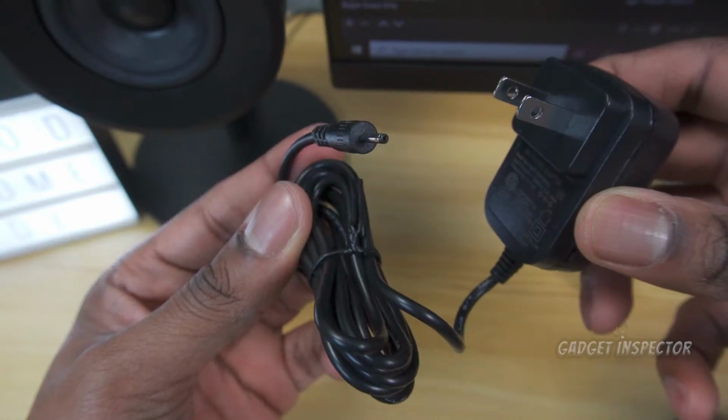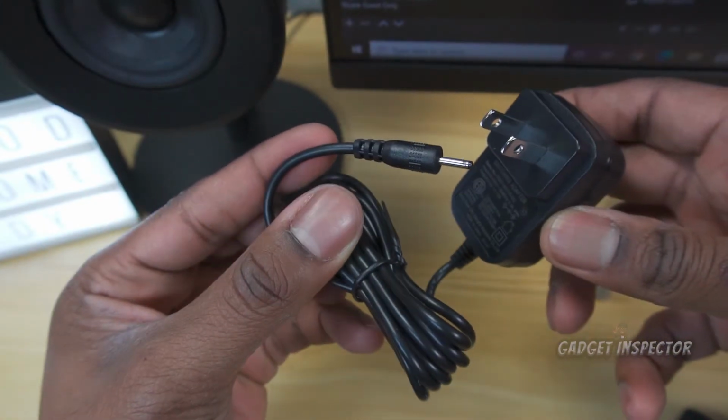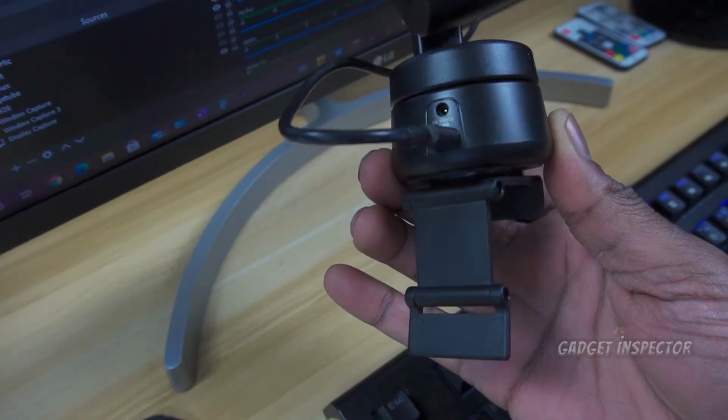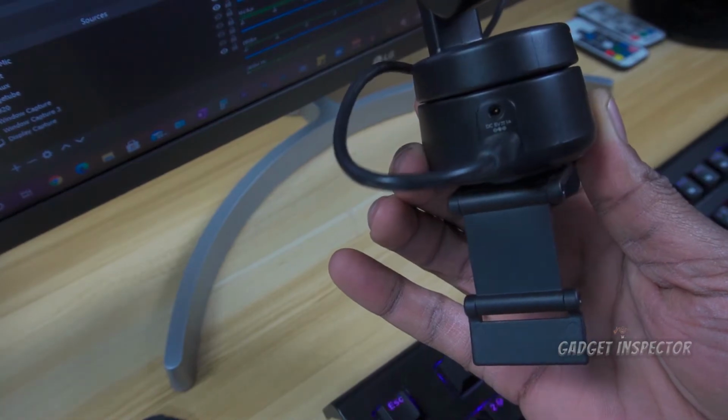So the webcam can be powered the traditional way via USB. It actually uses USB Type-C, but it also can be powered using a DC power plug. So that opens up other options for where you can mount this thing. You don't necessarily have to keep it on your PC or near your PC. You can take this thing out and plug it in and it'll start working for you.